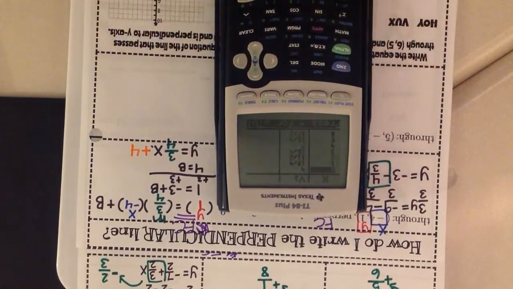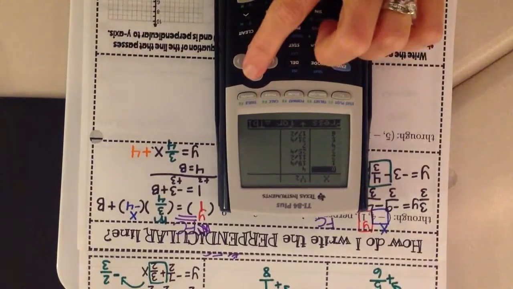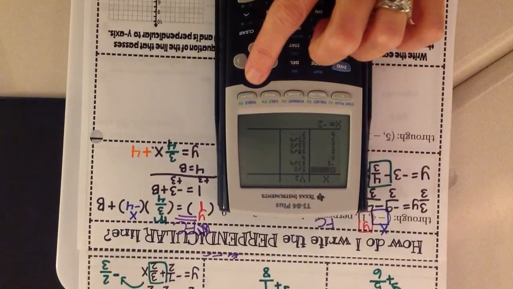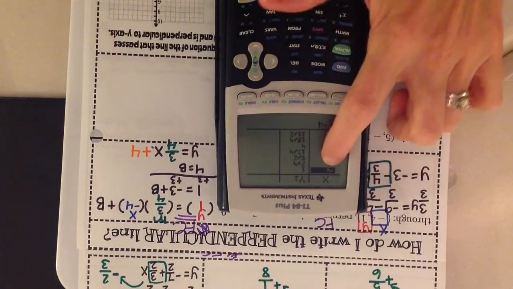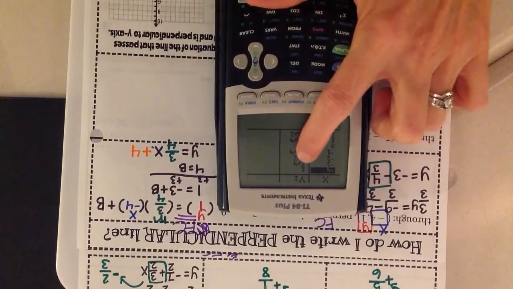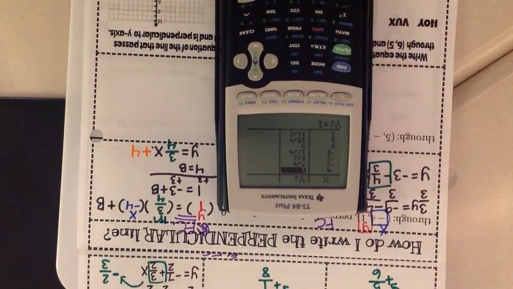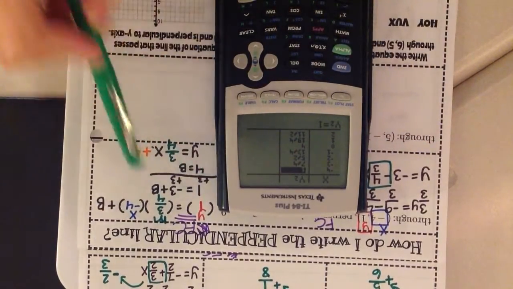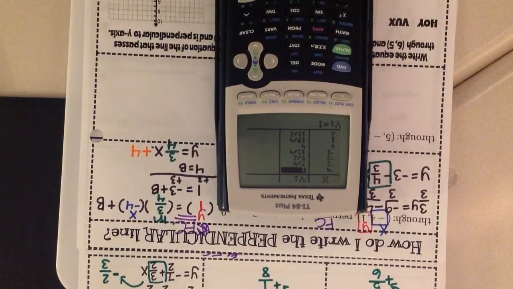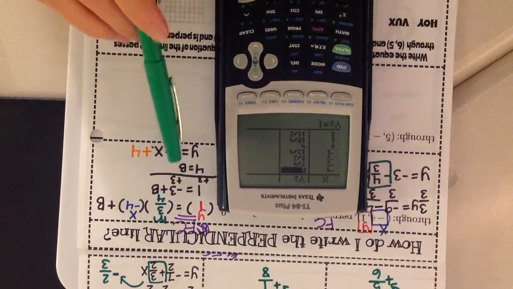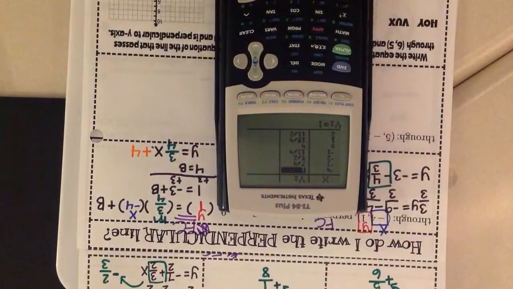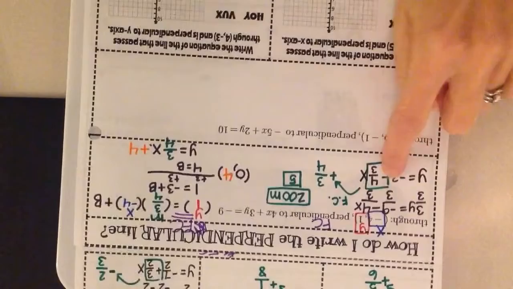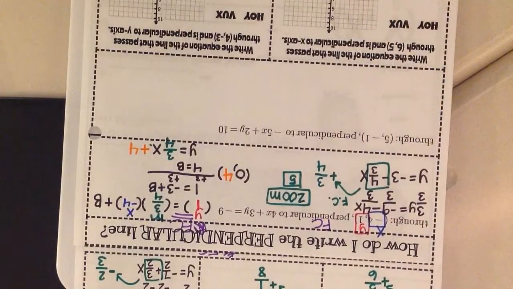So I'm going to go to second graph, and I want to check that -4, 1 shows up in my table of values. So I have an input value of -4, and my output value should be 1, and it is in that table, which tells me the math that I did for my y-intercept is correct, and my equation of 3/4 x plus 4 is the equation that is perpendicular to this line and passes through the point they gave me. So I know that my final answer is completely correct.